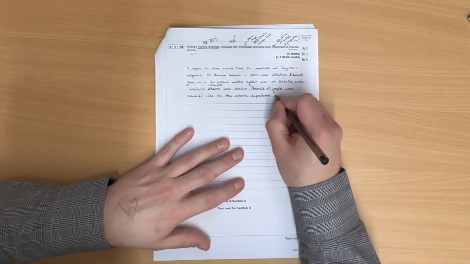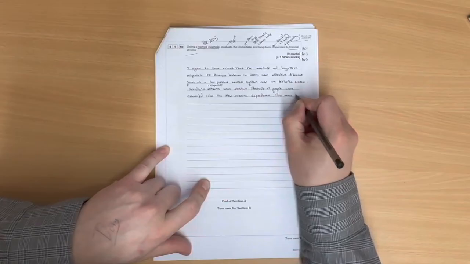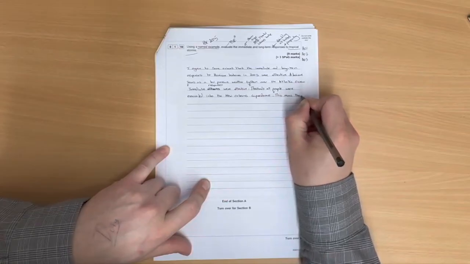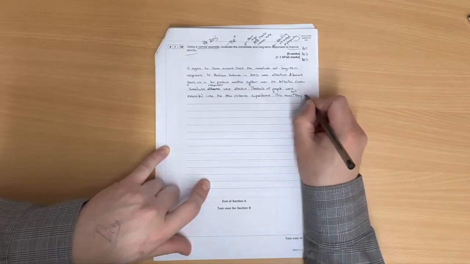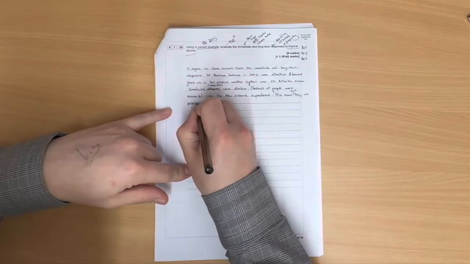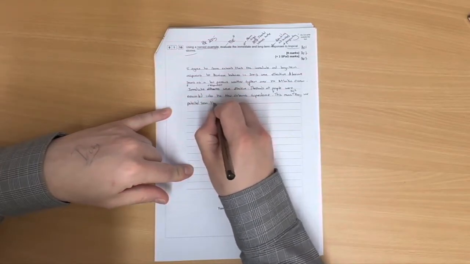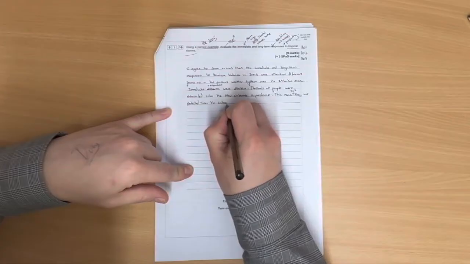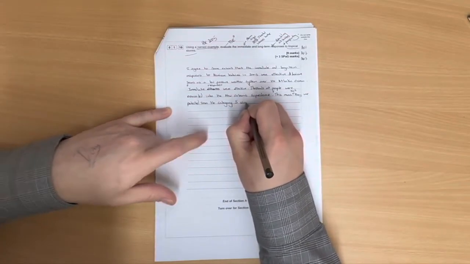Evacuating the New Orleans Superdome. Explain. This means that they were protected from the Category 5 wind speeds.